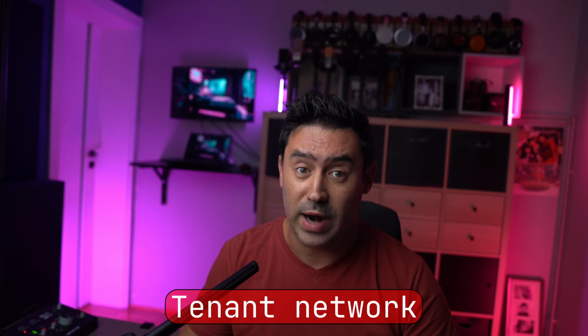In OpenStack, you'll hear about two main types of networks: tenant networks and provider networks. Let's break down what they are and when you'd use them. Think of a tenant network as your own private project-scoped network space. These networks are created and managed by you, the user, also called the tenant, inside your OpenStack project.